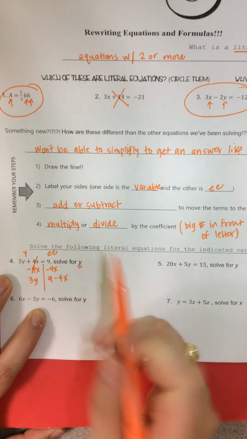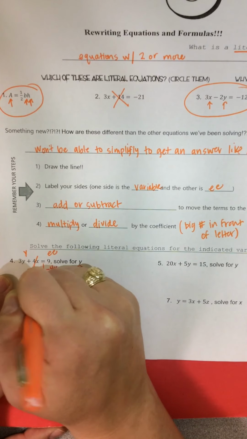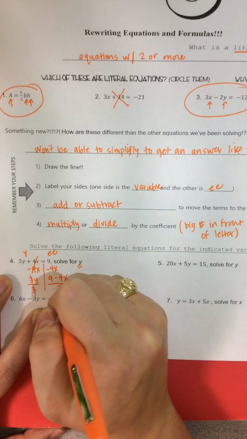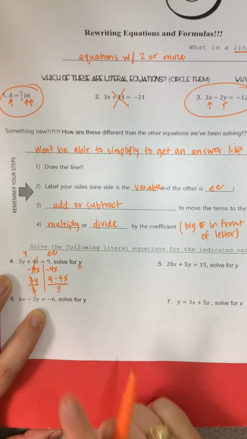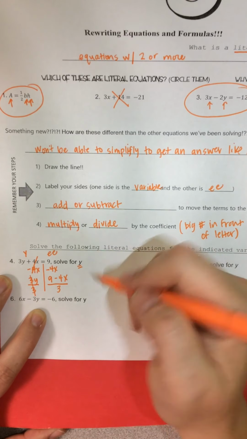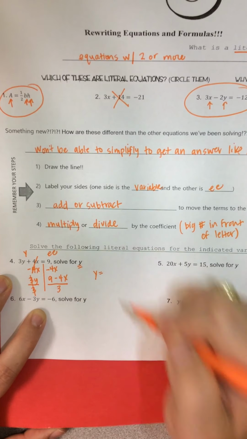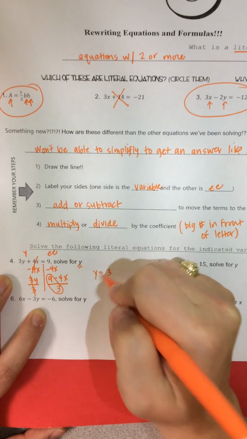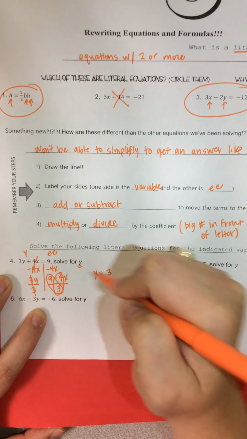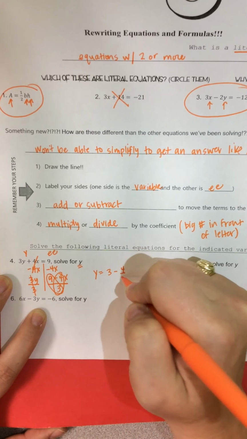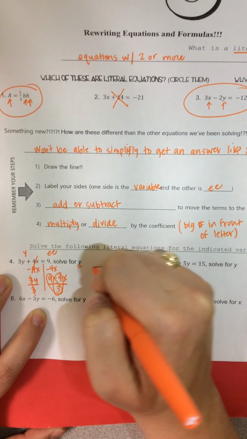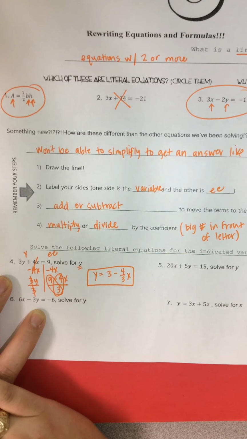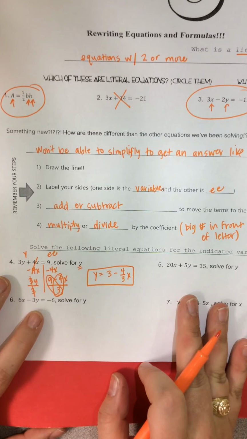Now, our last step was to multiply or divide, so we're dividing because they are multiplying by 3. Divide by 3, divide by 3. Each one of those numbers, that 9 and that 4, must be divided by 3. So my y stays on its side. 9 divided by 3 is 3. Negative 4 divided by 3 is negative 4 over 3x. That's our answer. For a lot of you, you're like, what? That's not an answer. Well, it is. It's an answer for a line.